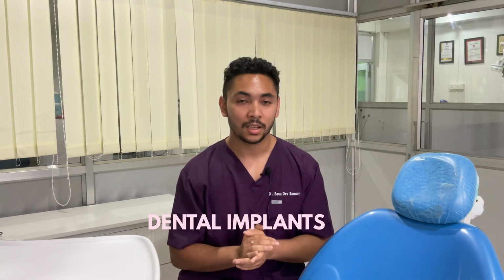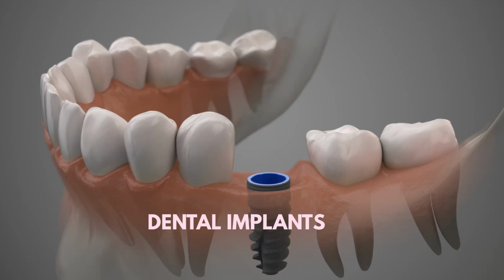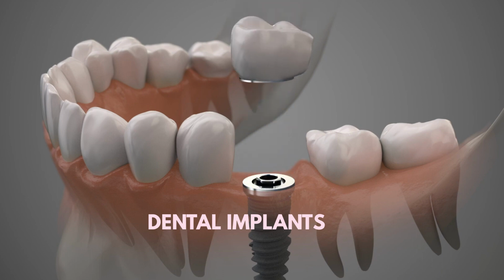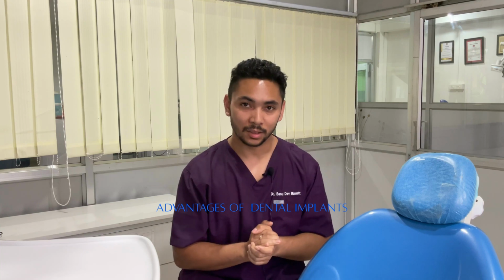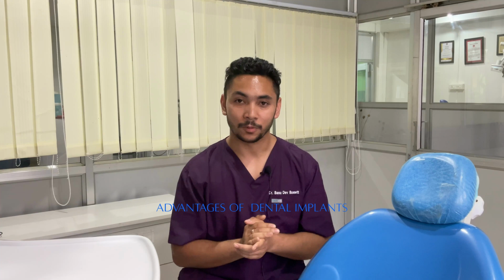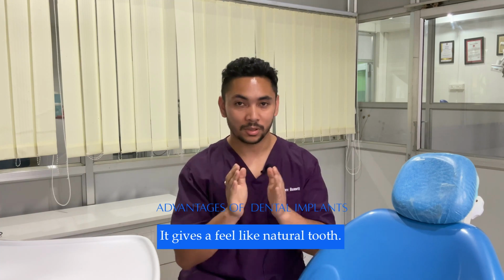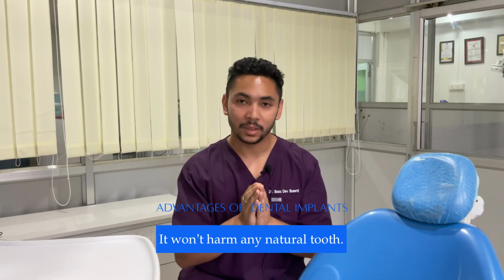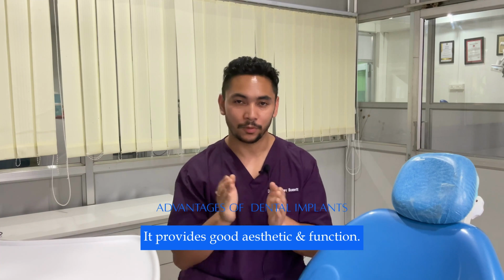So now let's come to our third point, that is a dental implant. A dental implant is a type of prosthesis in which an implant is placed in the bone, and once the osseointegration process is complete, a crown is placed on top of it. Talking about the advantages of dental implants, it is a long-lasting prosthesis and gives a feel like a natural tooth. Most importantly, in the process of placing dental implants, there won't be any harm to our natural teeth, and it provides good aesthetics and function as well.